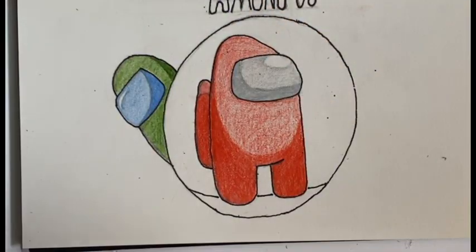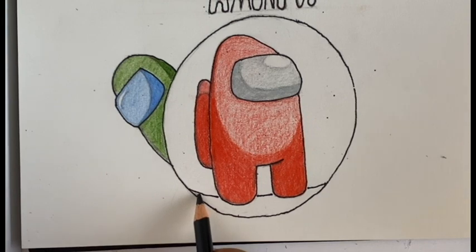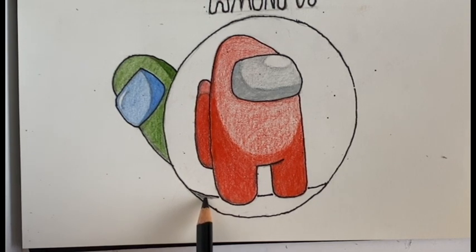And there you have it. So now you have the imposter among us. This is supposed to be happening in a spaceship and stuff. So I think I'm gonna make this down here a little bit black, but not super heavy, to start. We'll see how I feel about it.